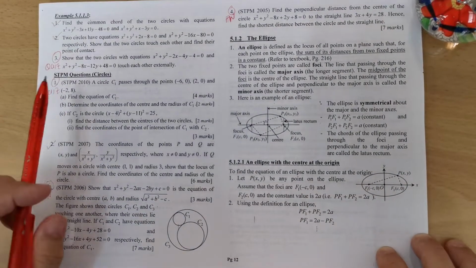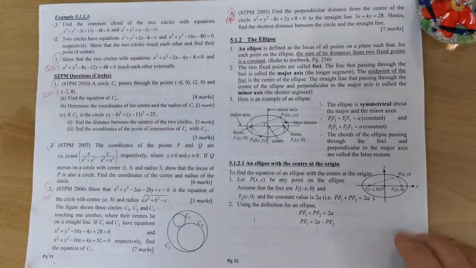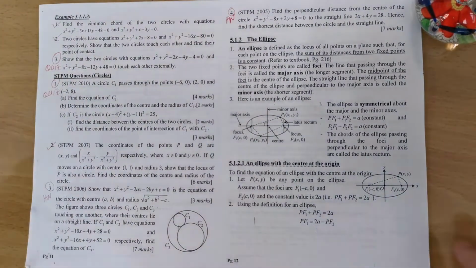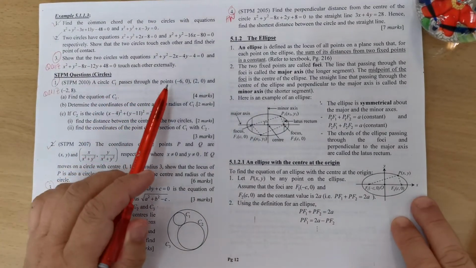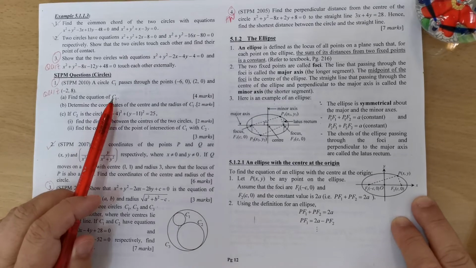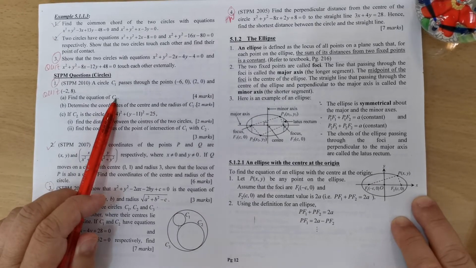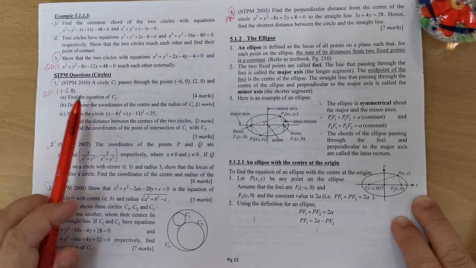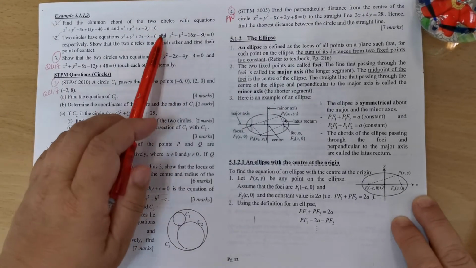Okay, so this is STPM 2010. And you are given that a circle C1, alright, this circle C1 passes through 3 points. So they give you 3 points. So find the equation of C1. This one we have learned before. Remember? They give you 3 points. Alright, so you use the general form.